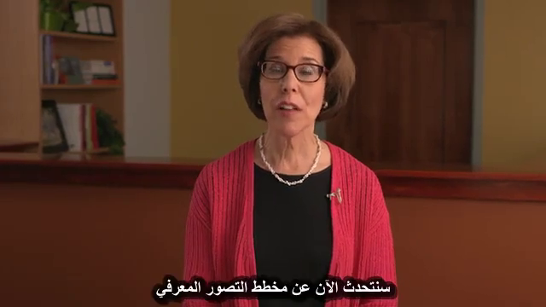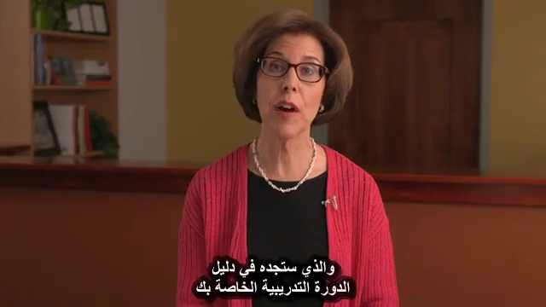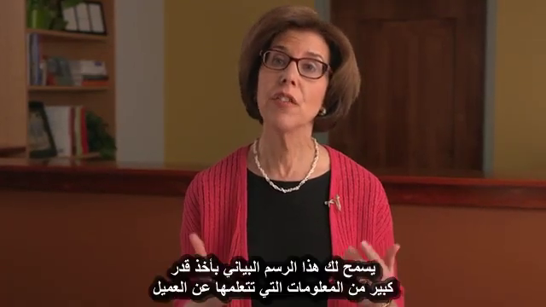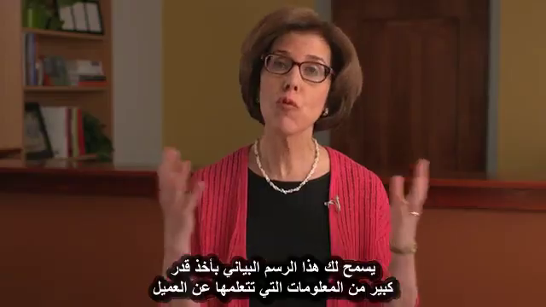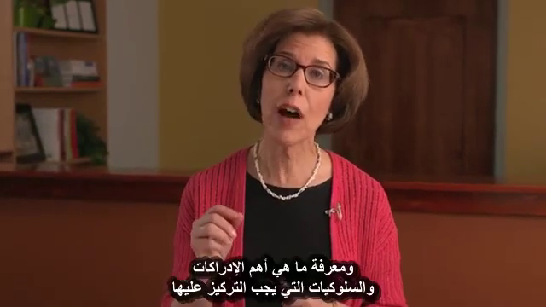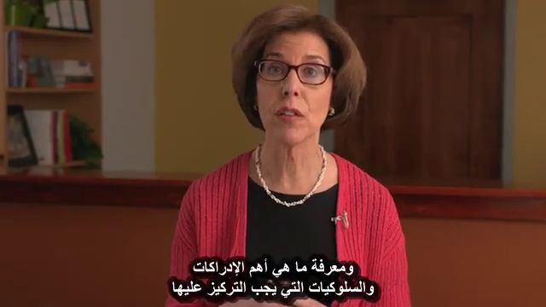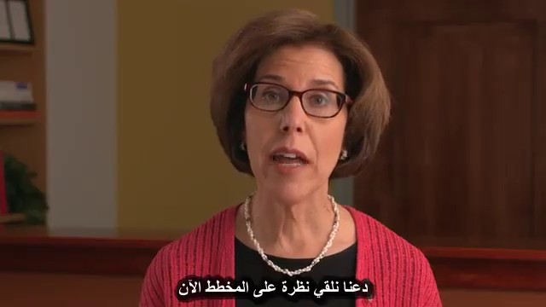Now we're going to talk about the Cognitive Conceptualization Diagram, or CCD, which you'll find in your course manual. This diagram allows you to take a great deal of information that you learn about a client and to figure out what are the most important cognitions and behaviors to focus on. Let's take a look at the diagram now.